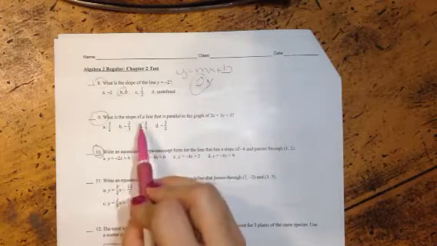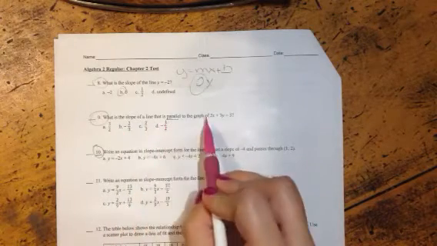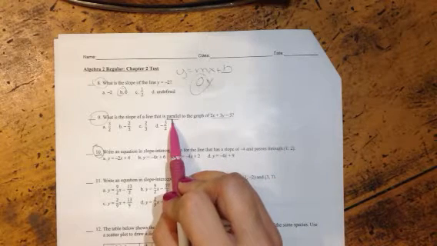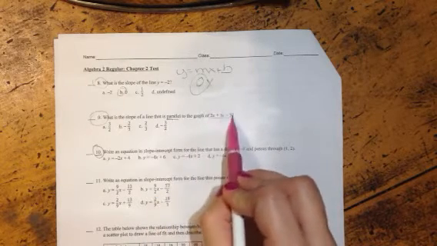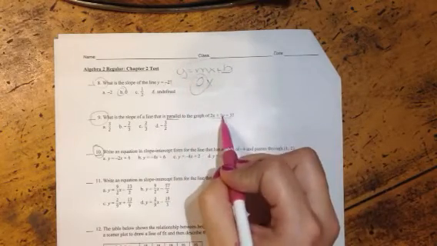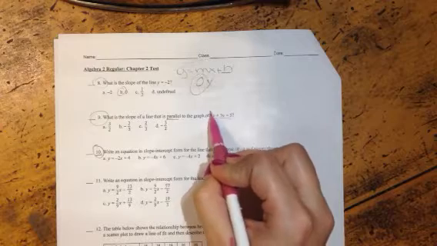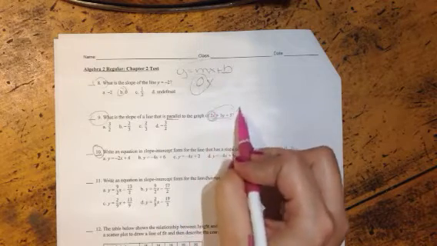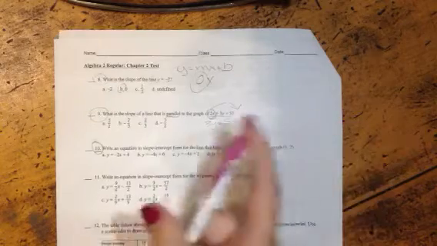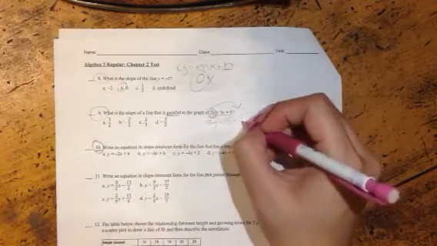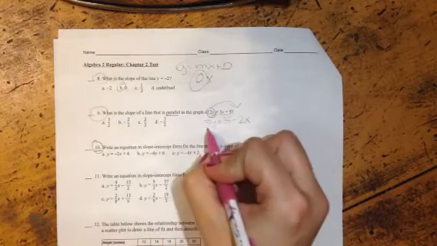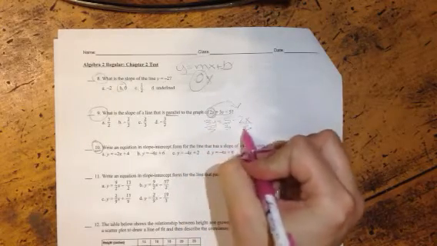Alright, number 9 says, what is the slope of a line parallel to this graph? So I want to know the parallel slope. Parallel means the slope is going to be the same. So I've got to find the slope. In order to find the slope, I need it in y equals mx plus b form. First I need to move the x. So how do I move a 2x to the other side? I subtract. So 5 minus 2x. Now I have to get rid of this 3. I divide everything by 3.